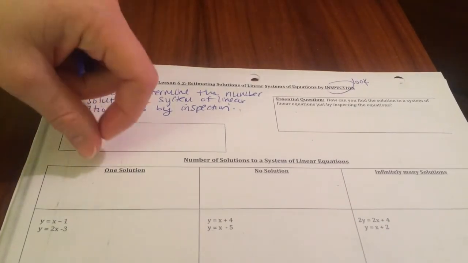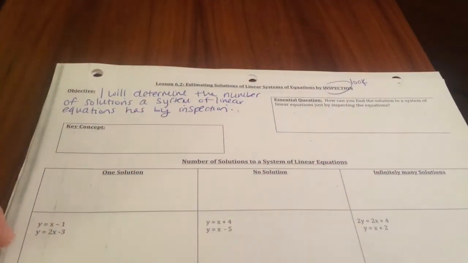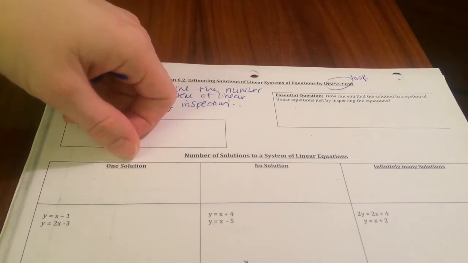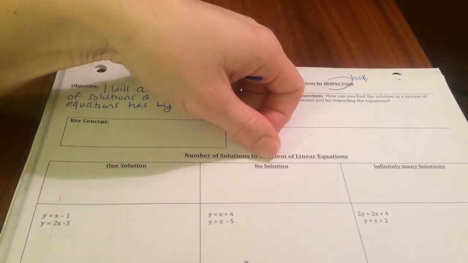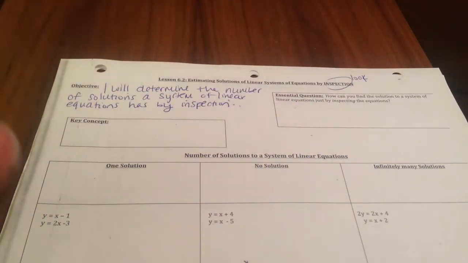As you can see from our little chart here, the graphical organizer, a system of equations can either have one solution, no solution at all, that's interesting, or infinitely many solutions. I wonder what that means. So there's three types of numbers of solutions that a system of equations can have. So the key concept is, well, you're probably thinking, what is a solution? Remember we learned that it's any ordered pair that works in both equations.